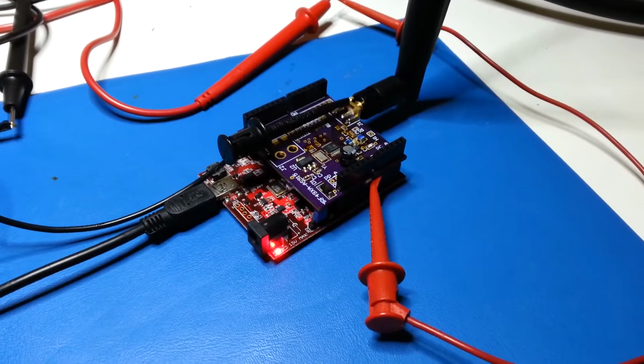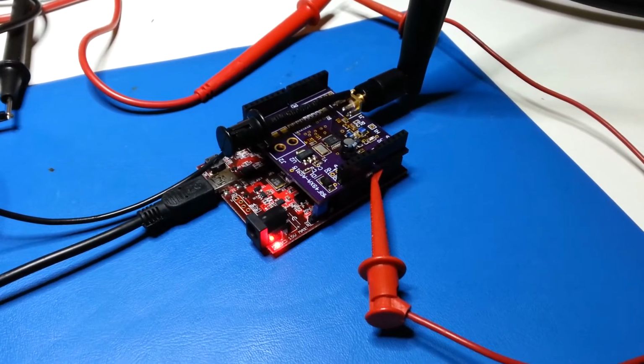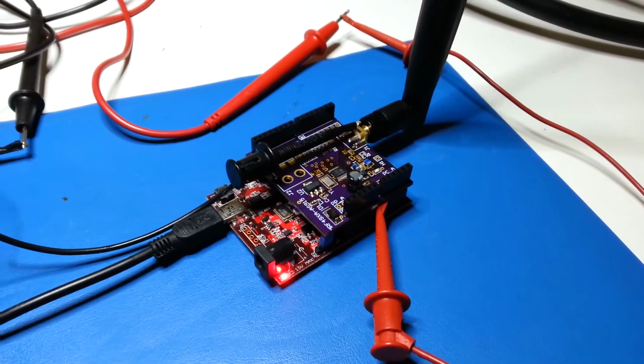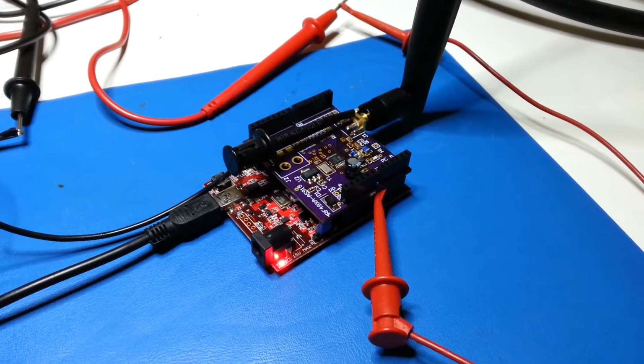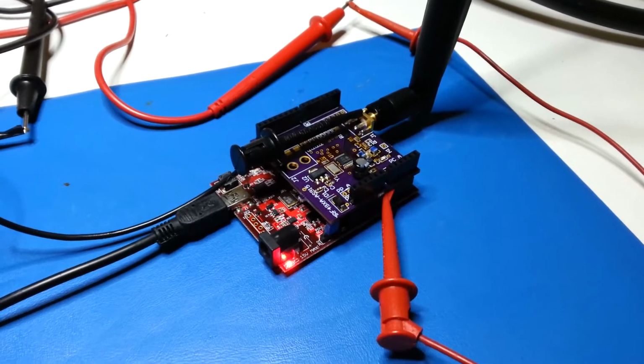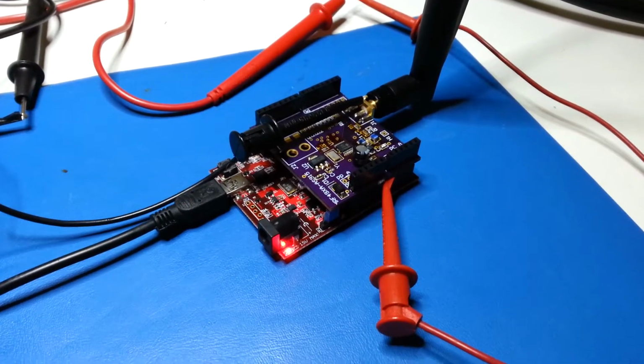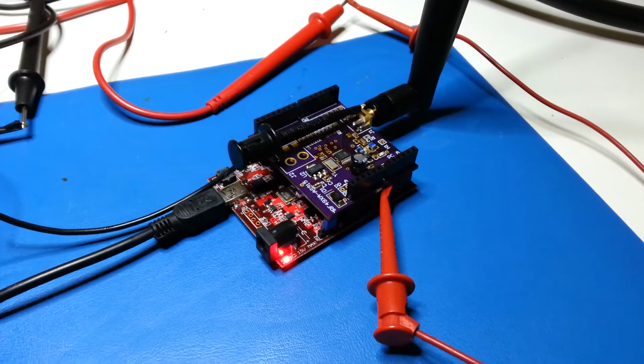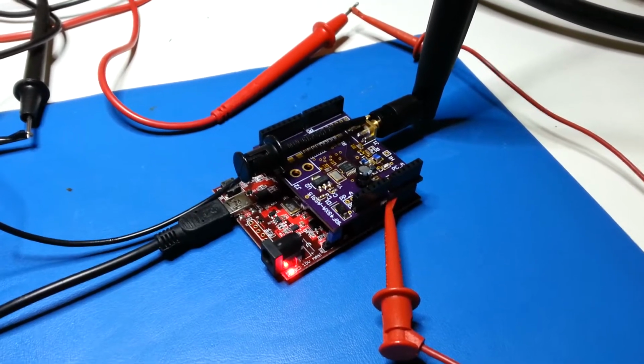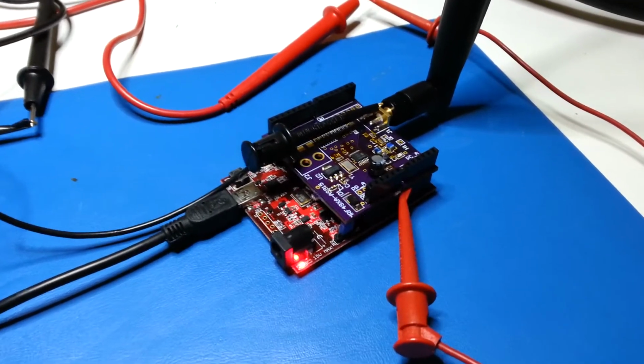I'm using the transceiver shield on top of a Digilent chip kit to help bring-up and development efforts. So tonight I began working on the receiver. Right now I'm just checking out the RSSI function.